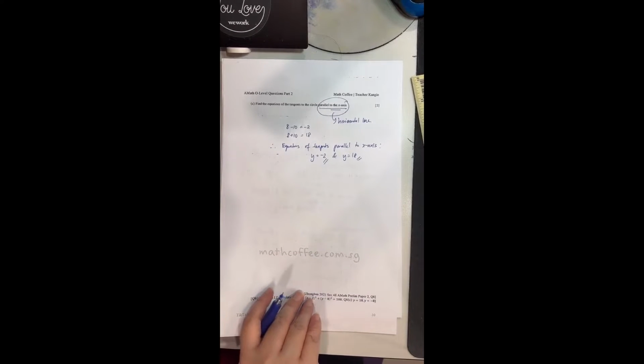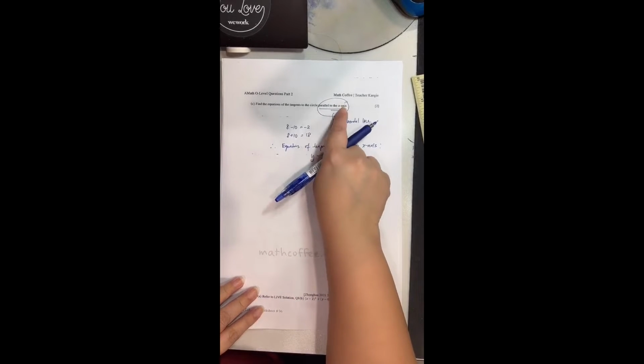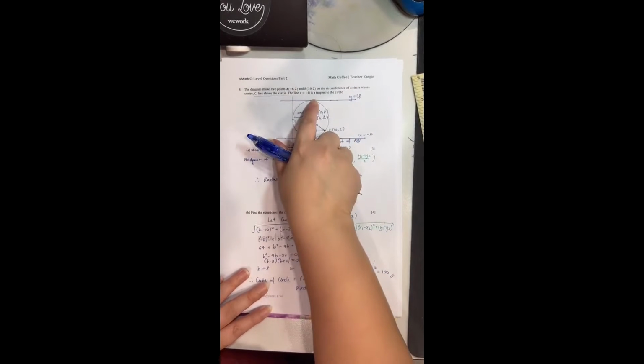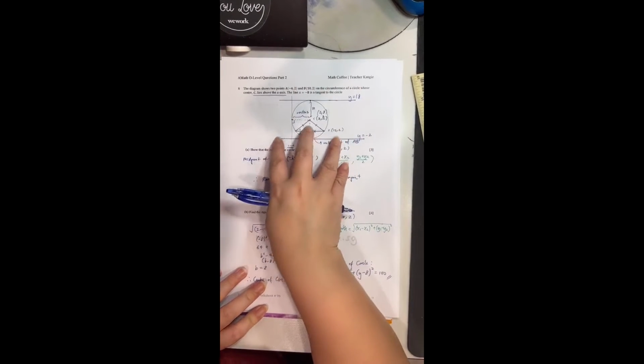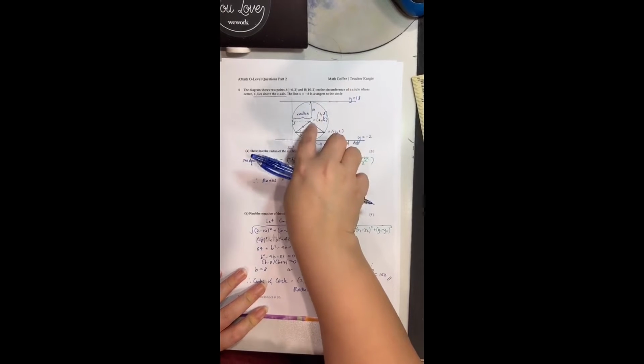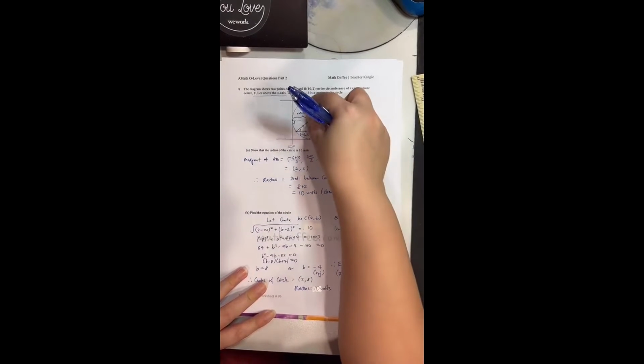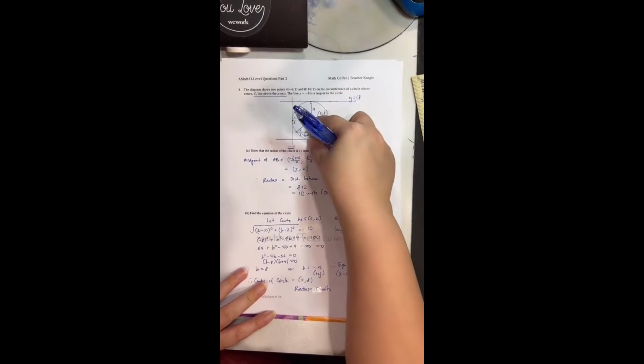Okay, I repeat. They want it parallel to the x-axis, which means it's a horizontal line. Tangent means you touch the circle. So when you touch the circle, it will be right above the center and right below the center. And of course, the distance is the radius.